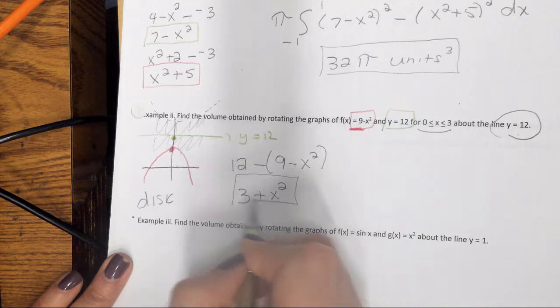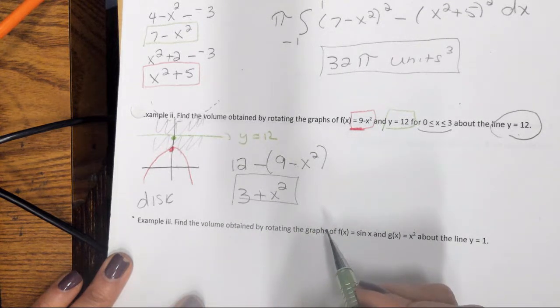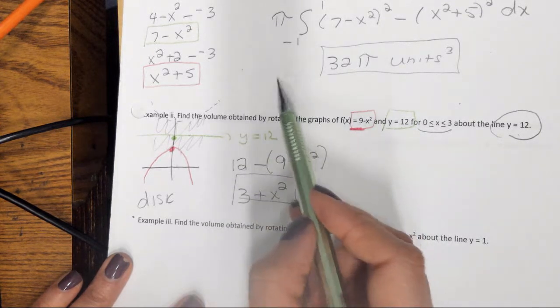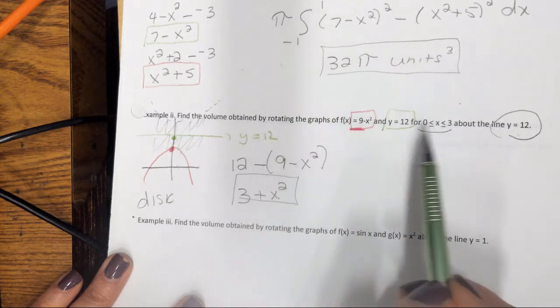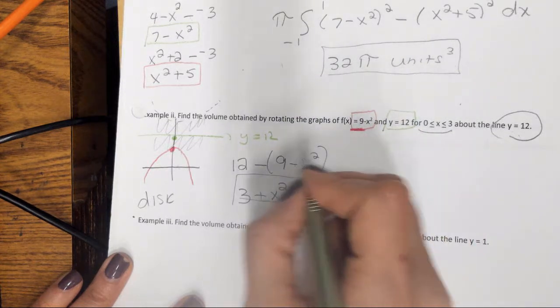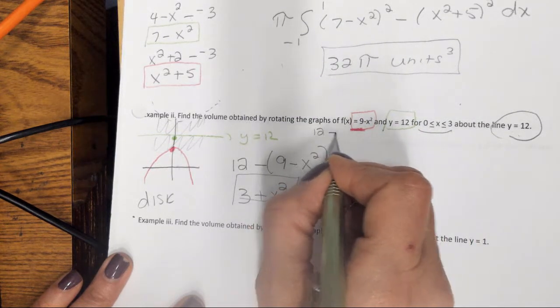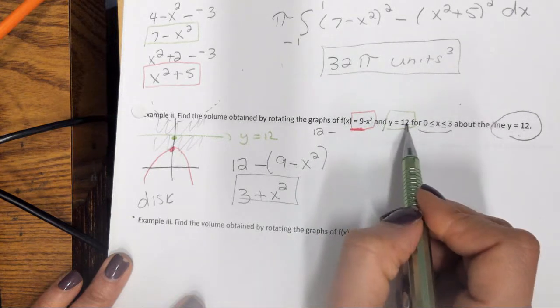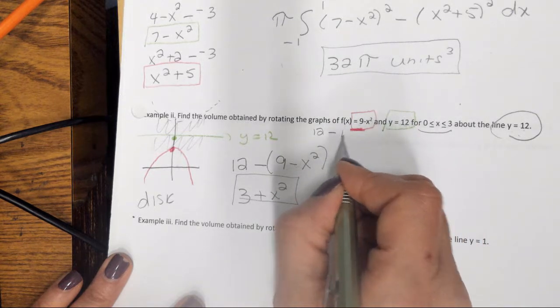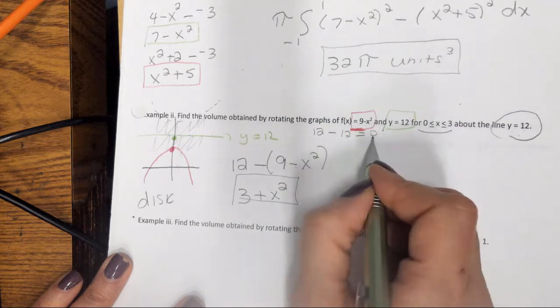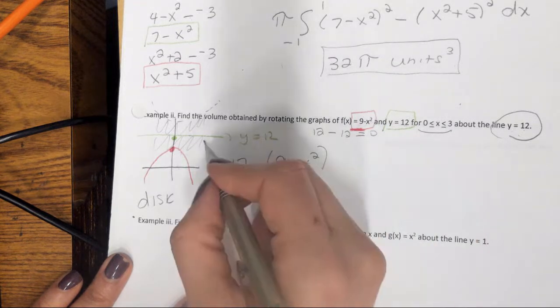So here's my new f of x. Technically, if I wanted to use the same method as here, I can say, well, here's my line minus this function, and this just gives me 0, which shows me there's no hole. So it's a disk, not a washer.